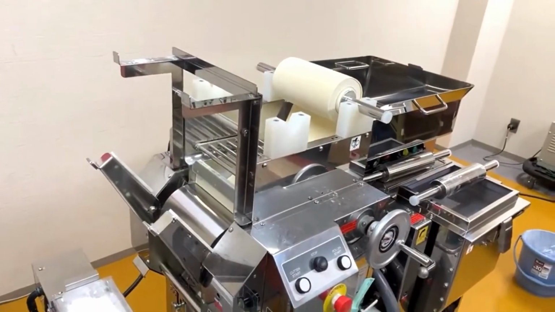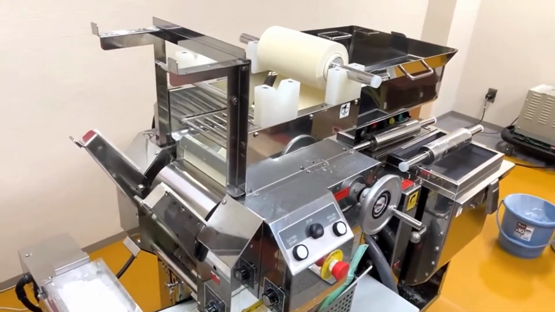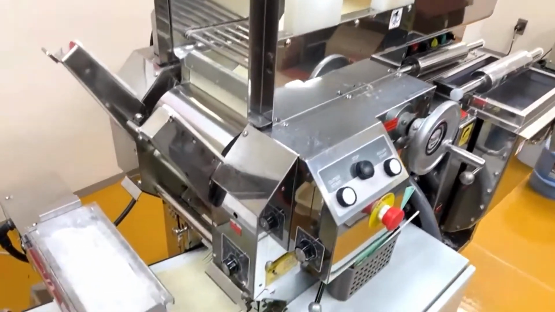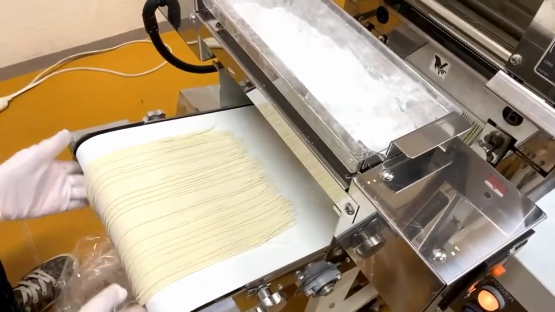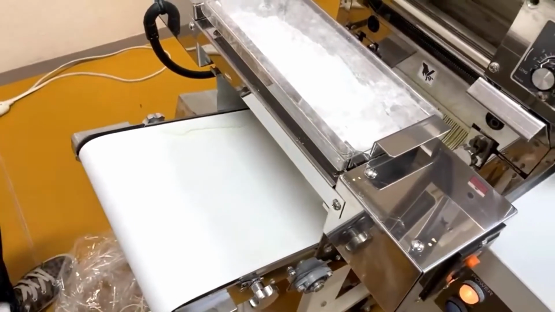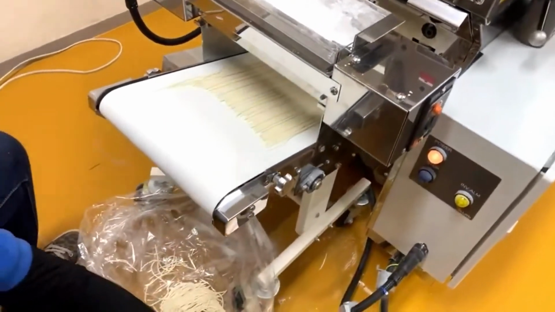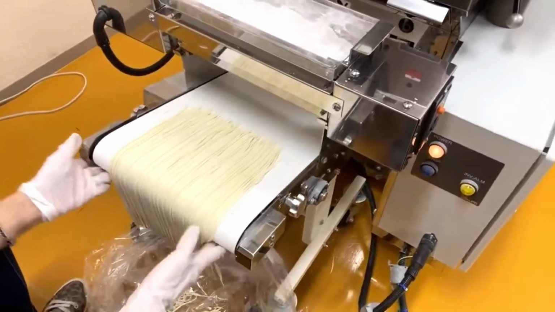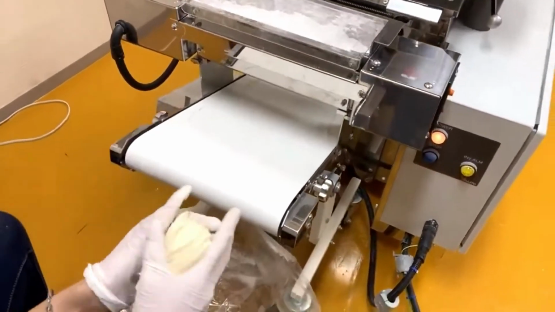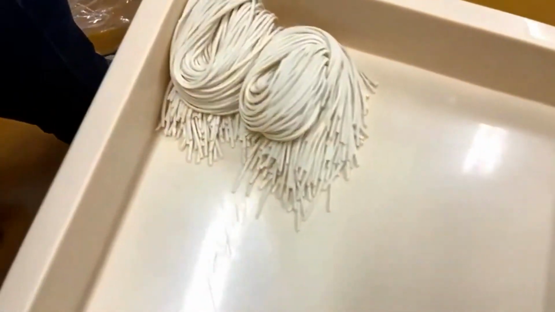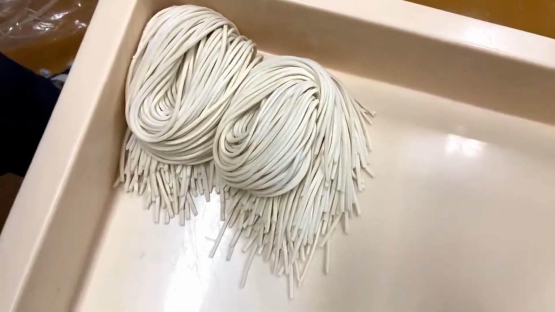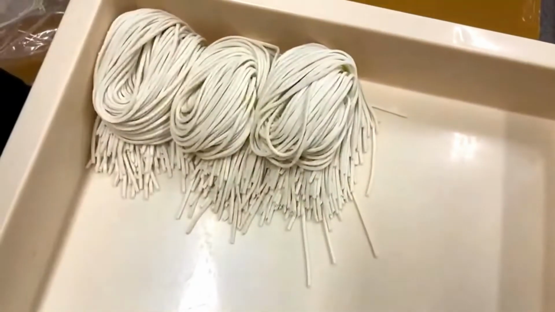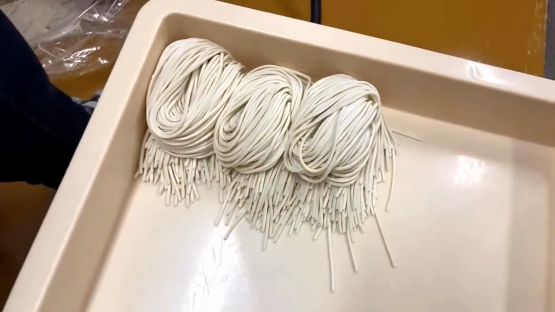And then we are cutting, and each noodle strand is 2.0 millimeter in width. It's now the number 16 cutter, and this machine can portion the noodles automatically at a set length.